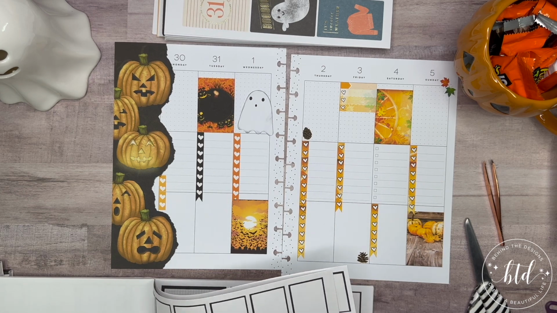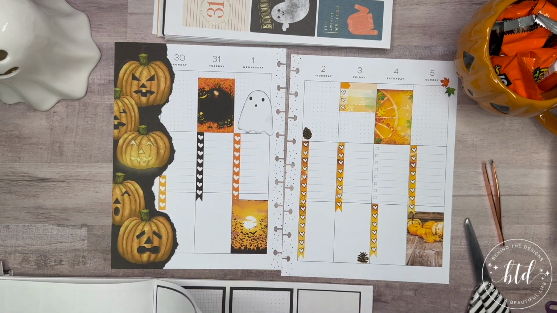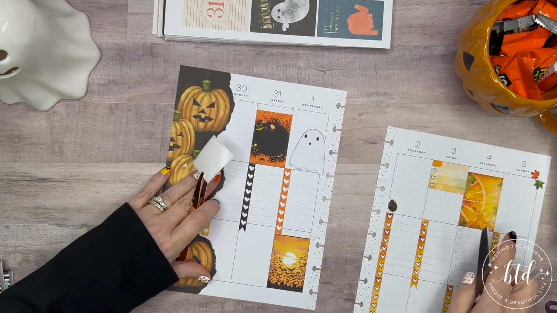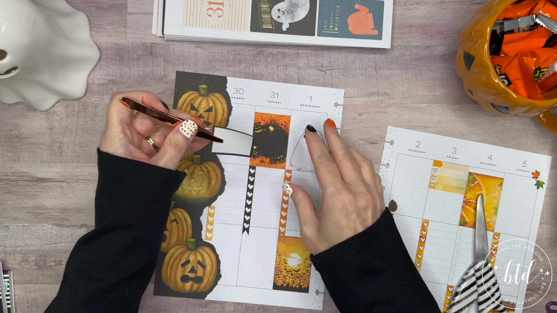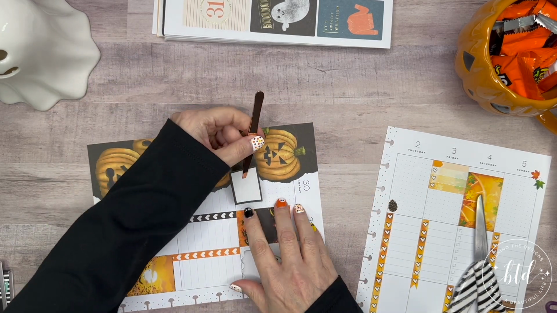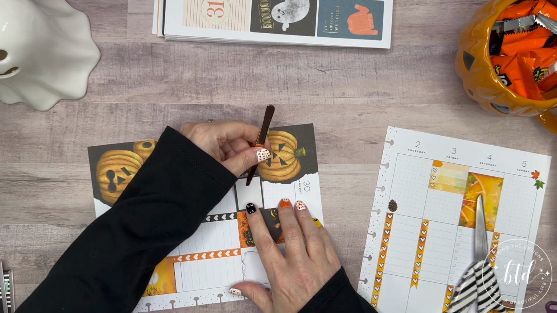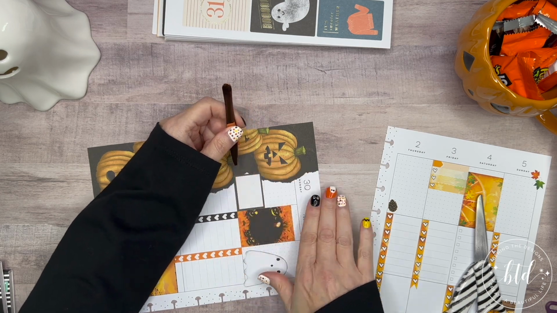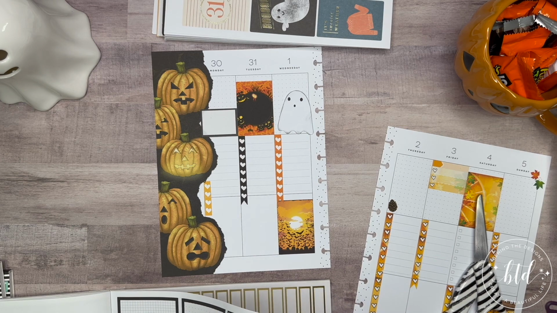Okay, so I'm pulling out two sizes. I've got this size, as well as one of the longer boxes. So I'm going to put this one on this side. Let's see if it's going to fit here. Okay, there's one. And then I think I'm going to stick with the dot grid theme.